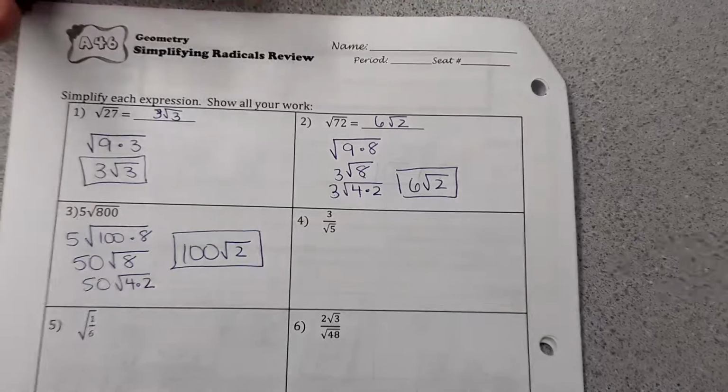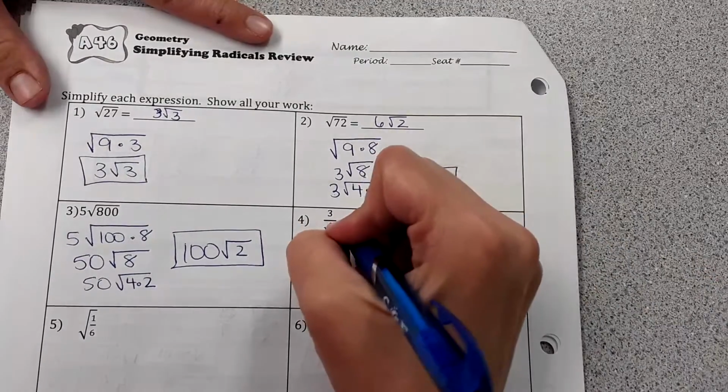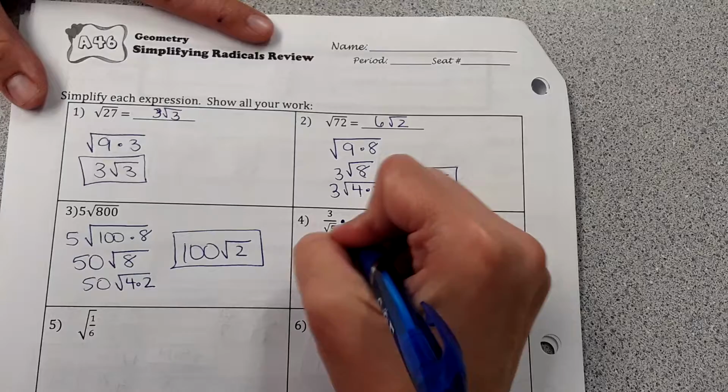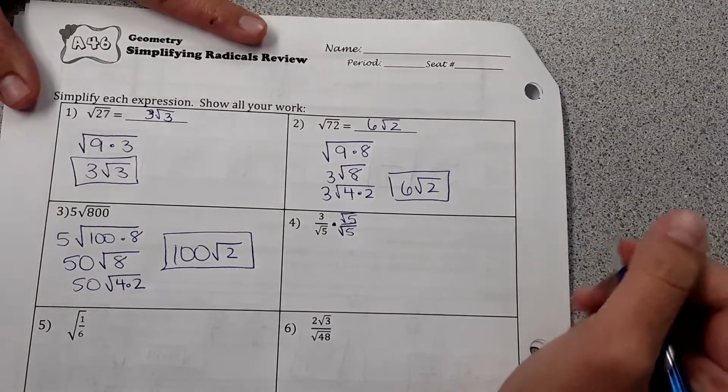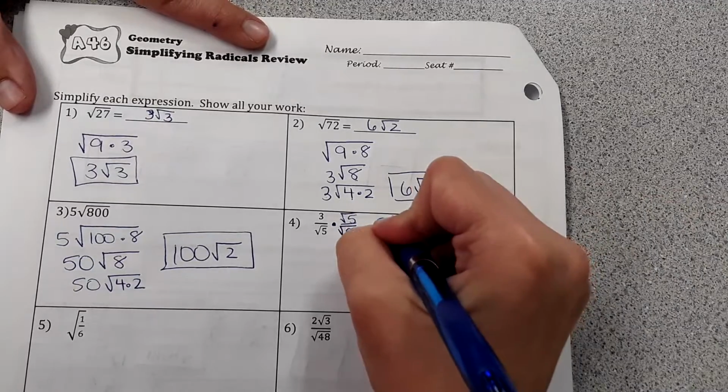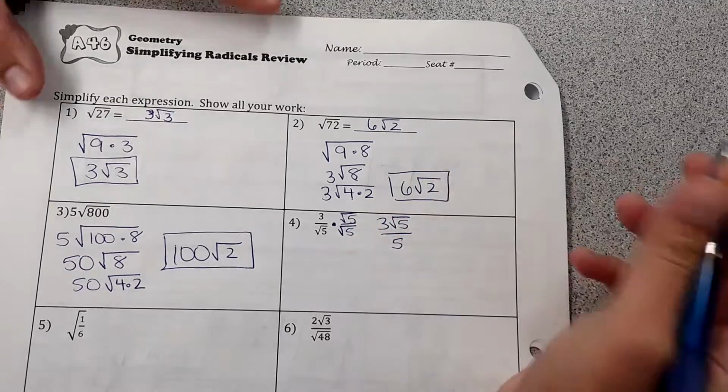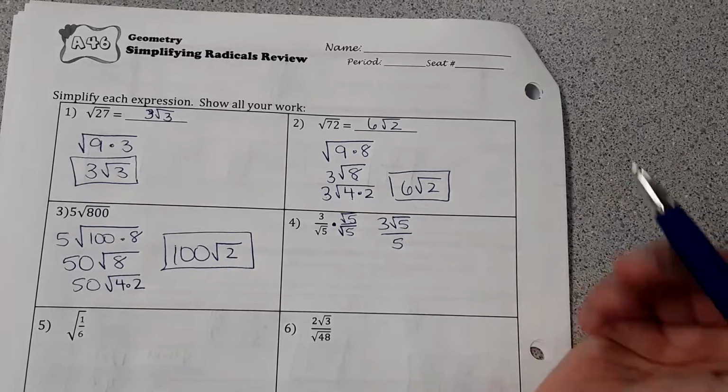Number 4, I need to get rid of the radical in the denominator, so I'm going to multiply by square root of 5 over square root of 5. Get 3 square root of 5 over 5. And at that point, I'm done.